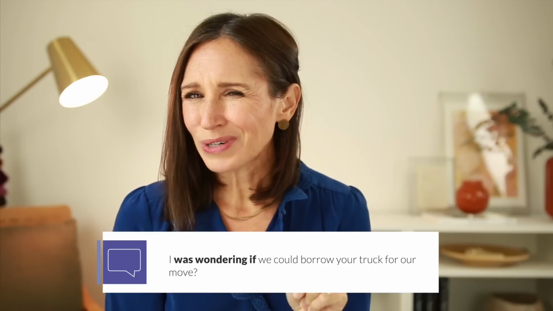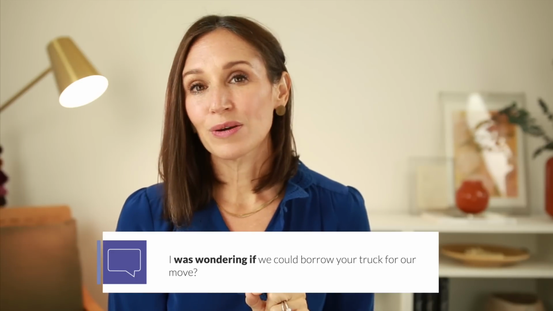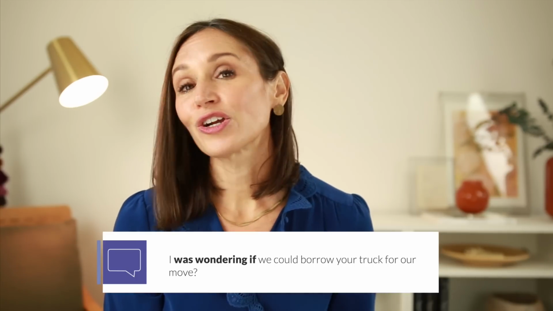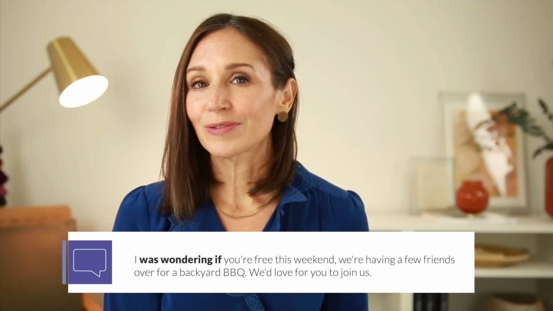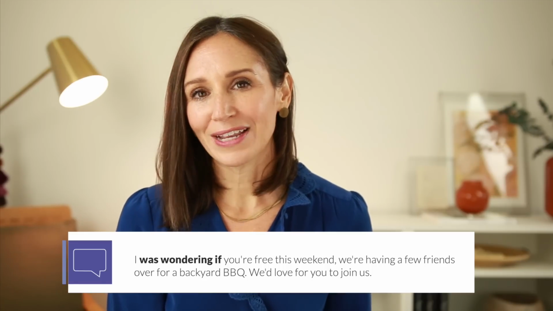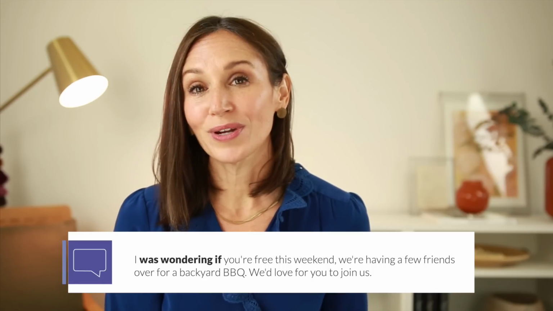For example, if you're asking a friend for a favor and you say, "I was wondering if we could borrow your truck for our move." Or if you're inviting a coworker to your house for the very first time, you might say, "I was wondering if you're free this weekend. We're having a few friends over for a backyard barbecue. We'd love for you to join us."